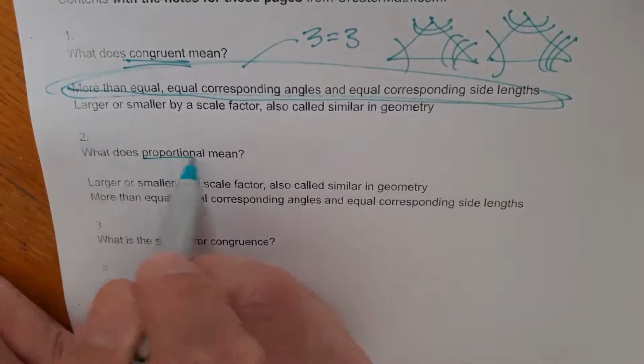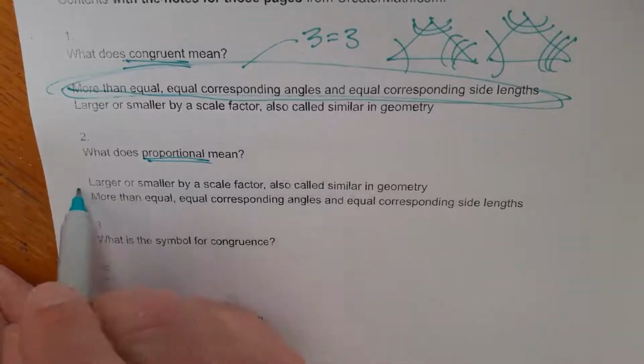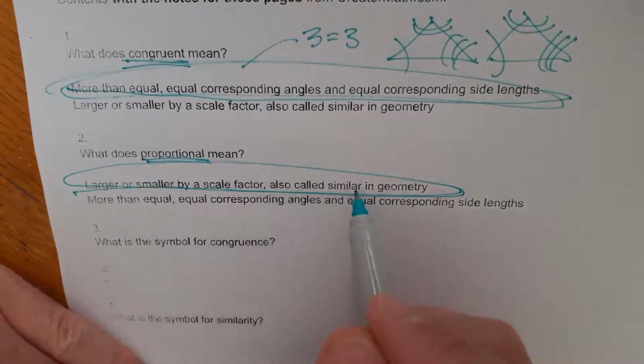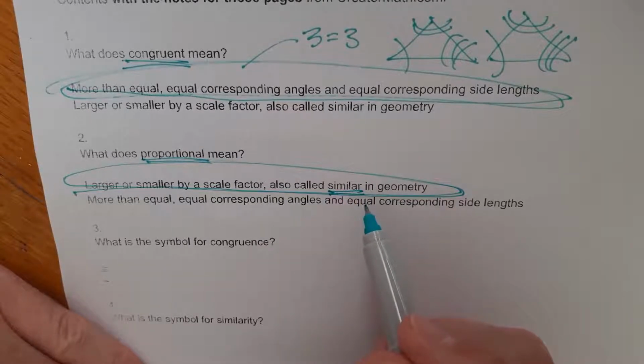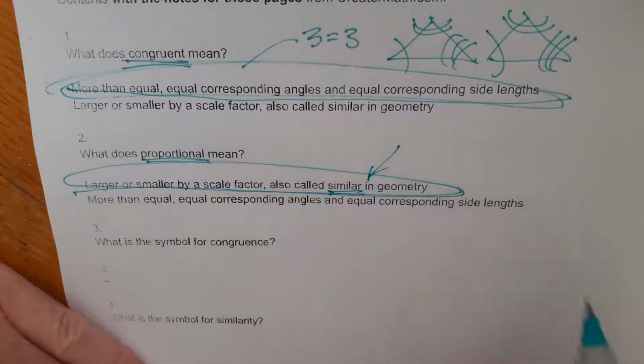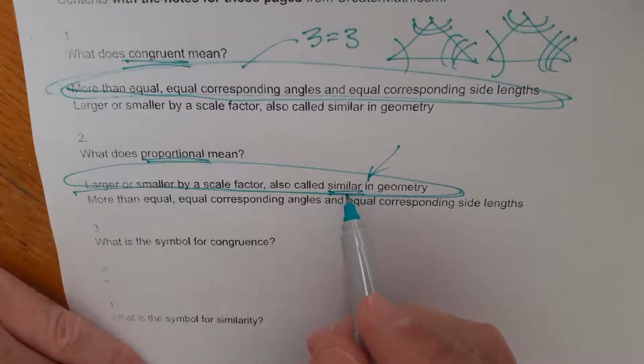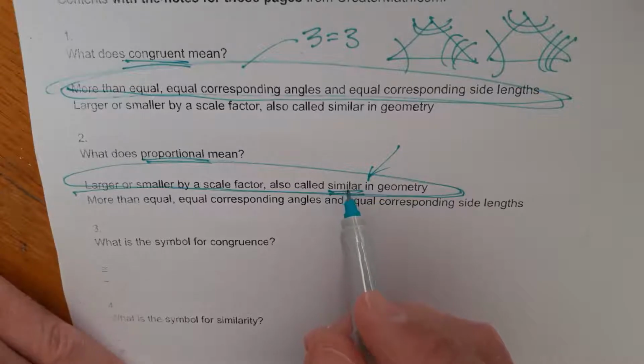Now let's switch to proportional. What does proportional mean? It means larger or smaller by a scale factor, and we use the word similar in geometry. This word is problematic because in your regular language, when you say that two things are similar, it just means that they generally are kind of alike. But in geometry, it's a very specific meaning. It means proportional or a scale model.